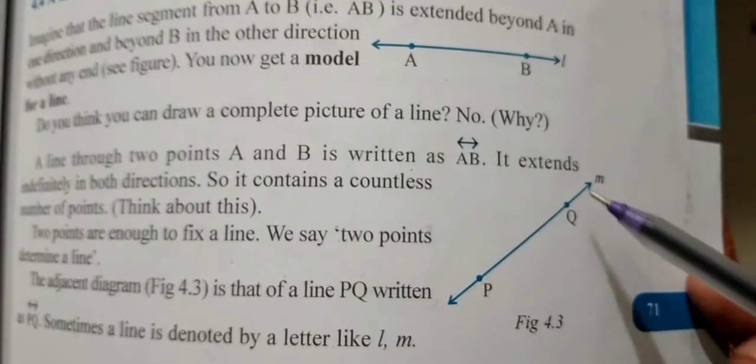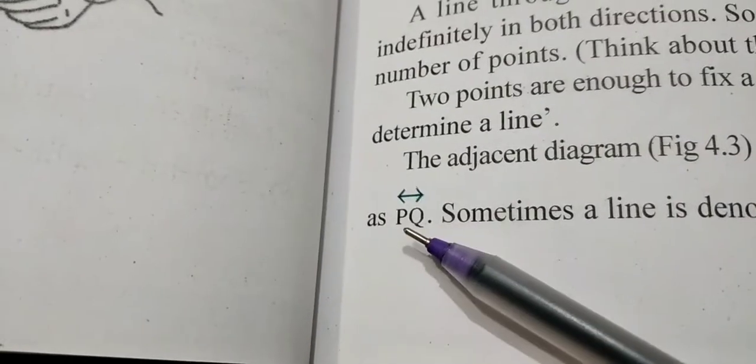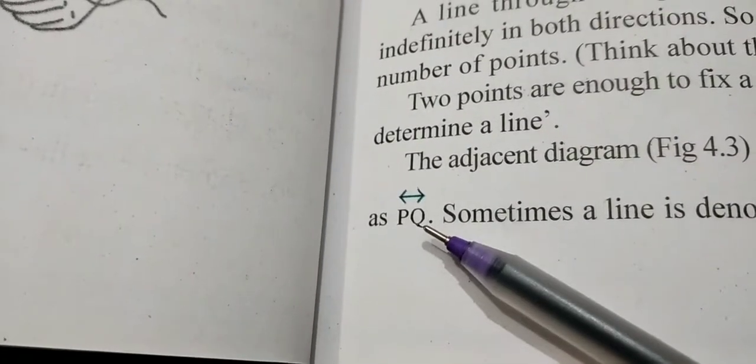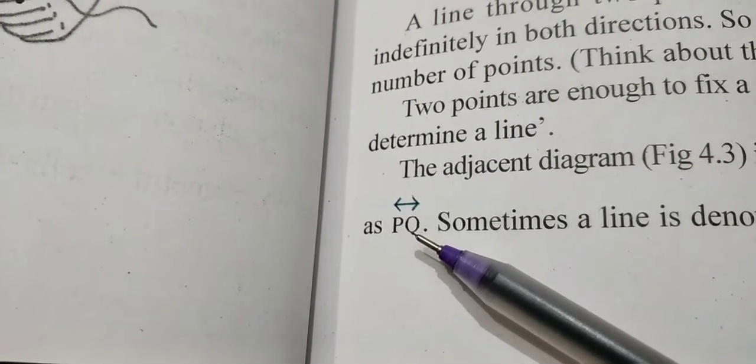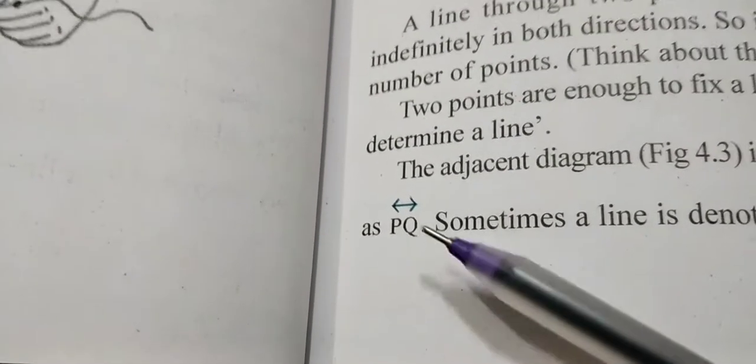or else you can use two capital letters for denoting a line, and it has to be written like this. If you have named it PQ, then you will symbolically write it like this, a small line, and then below you will write the letters which you have used for naming the line.